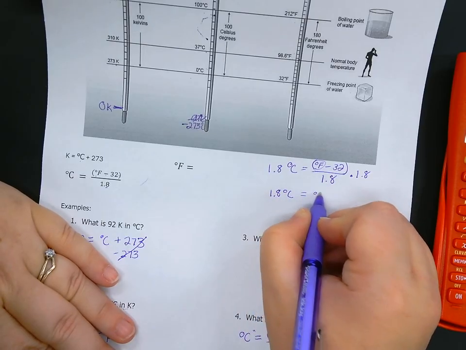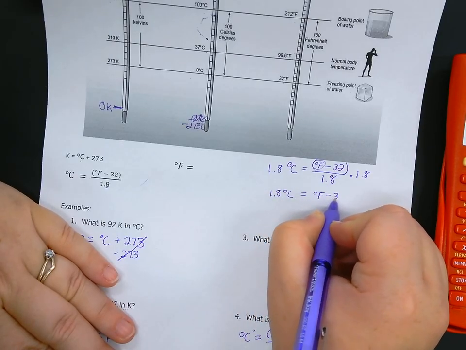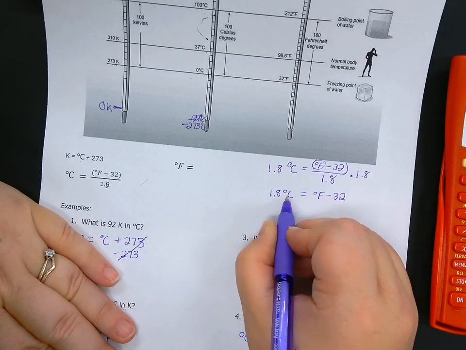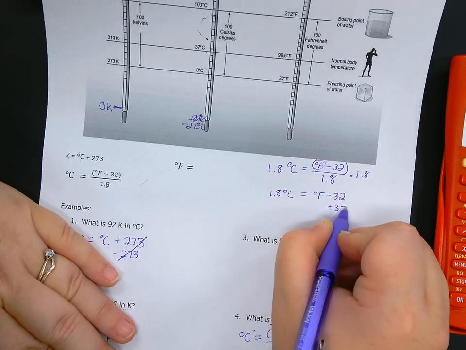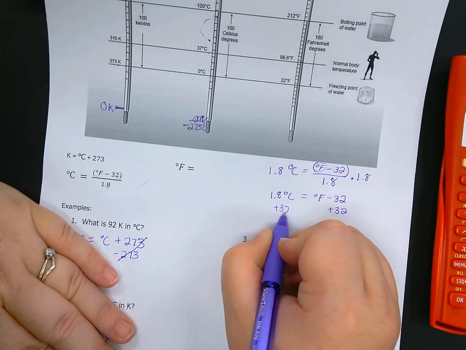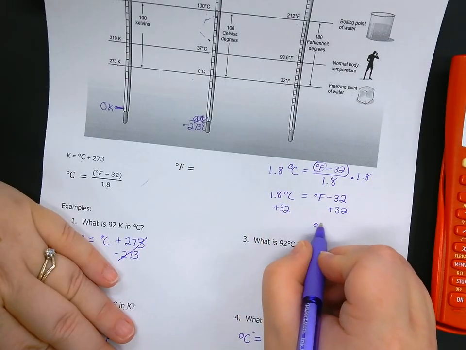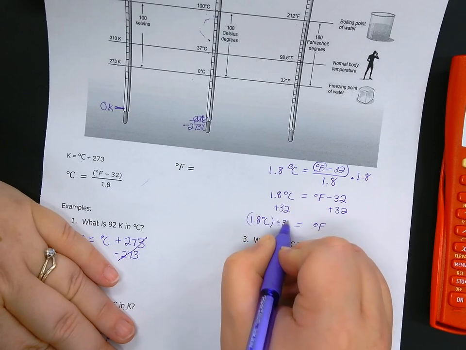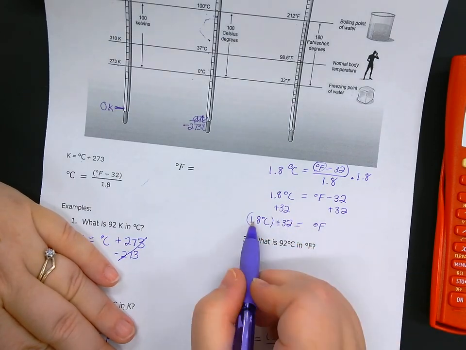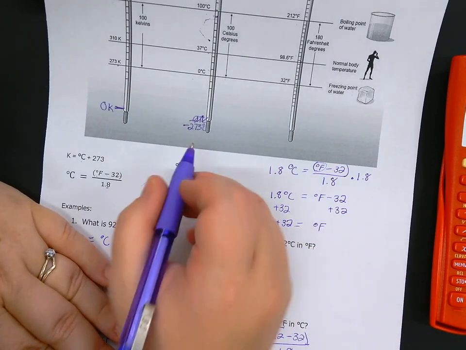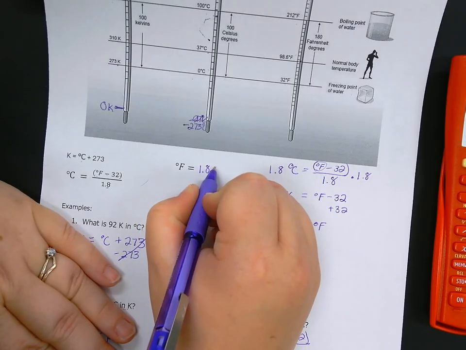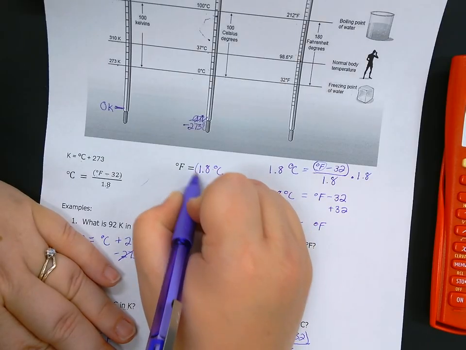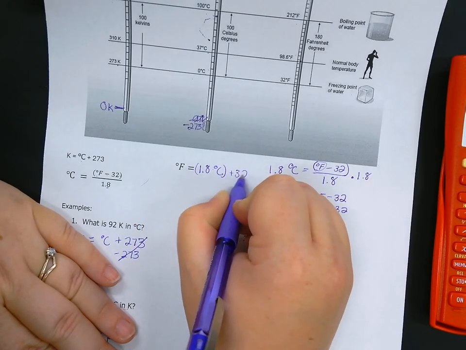And then that's going to equal our Fahrenheit minus 32. So then we need to add 32 to both sides. So what this side will end up looking like is 1.8 times degrees Celsius plus 32. Okay, so we want to make sure we multiply that and then add 32. So 1.8 times our degrees Celsius plus 32 is what we want there.